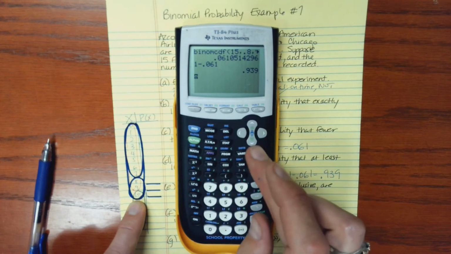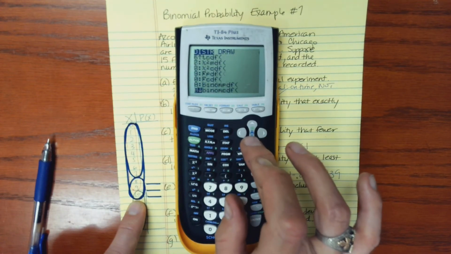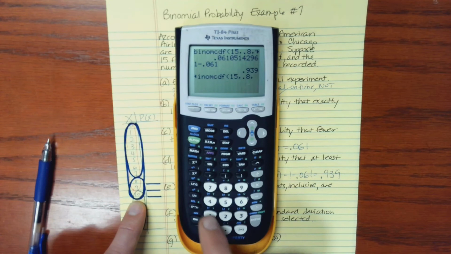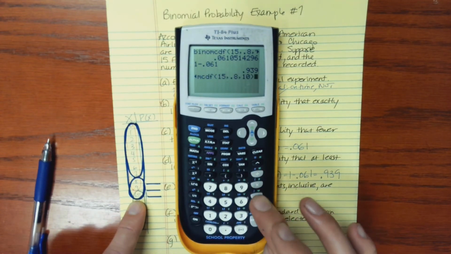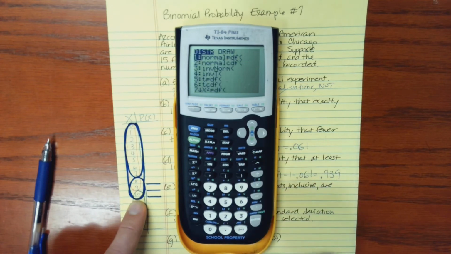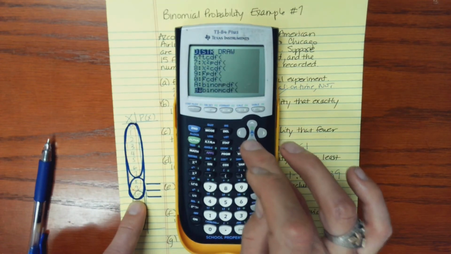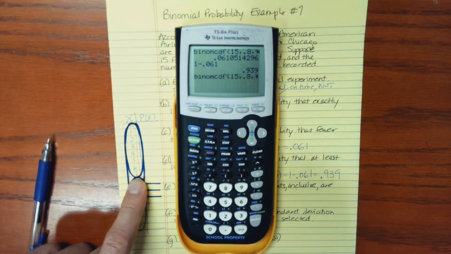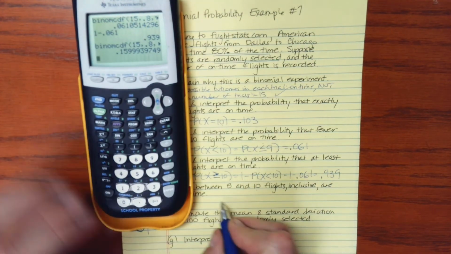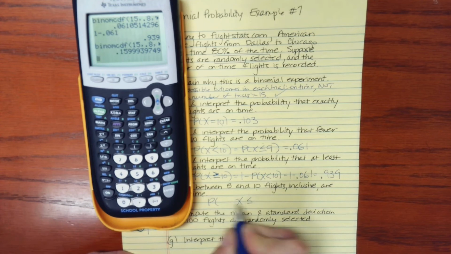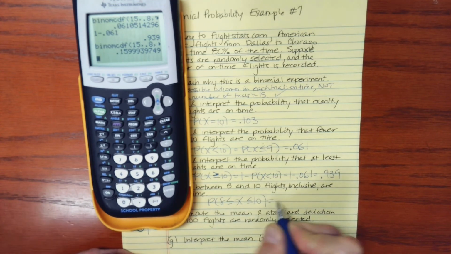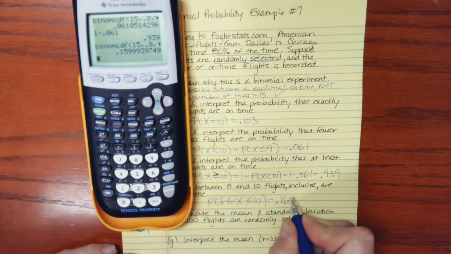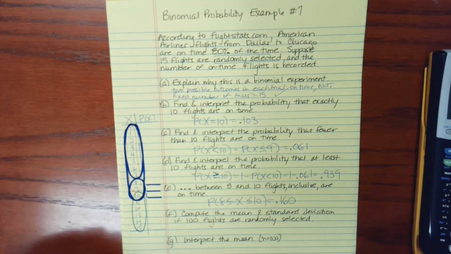So use my binomial CDF, 15 trials, 0.8 and 10. And I'm going to subtract the binomial CDF for up to 7. There are 15 trials, 0.8, 7. And I'll get, for the probability that X is in between 8 and 10 inclusive, that's 0.15999. If I'm just rounding to 3 decimal places, that'd be 0.160. So about a 16% chance of that happening.